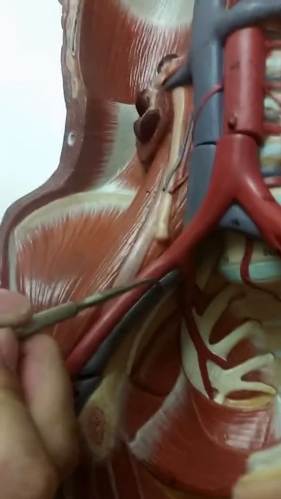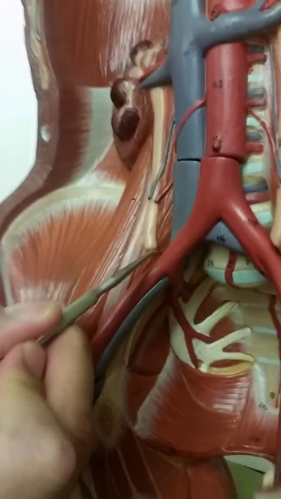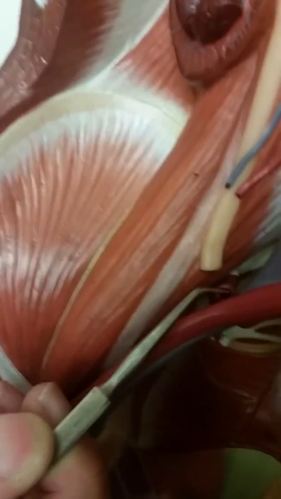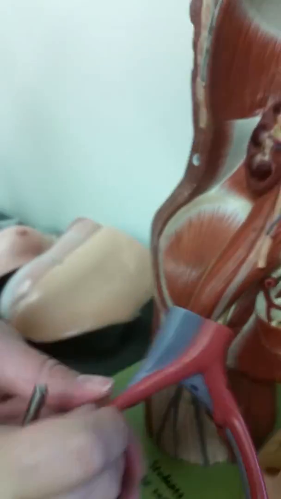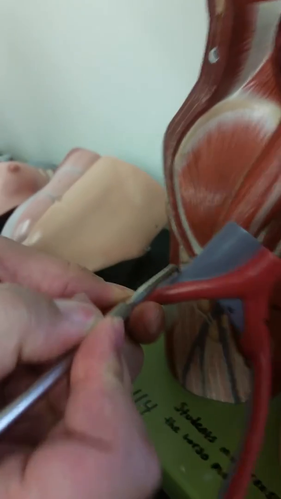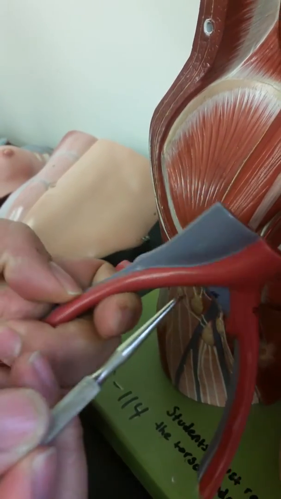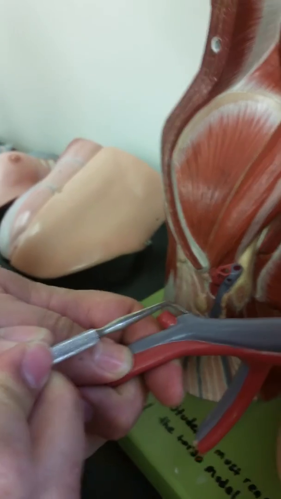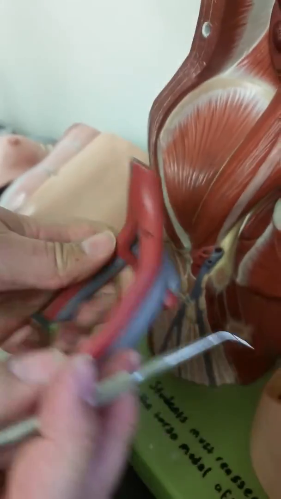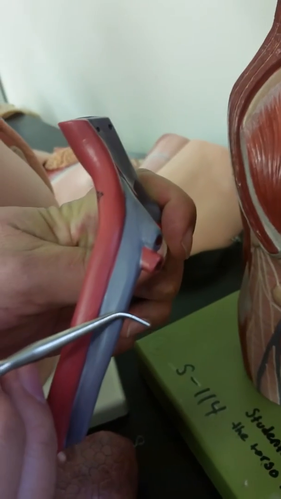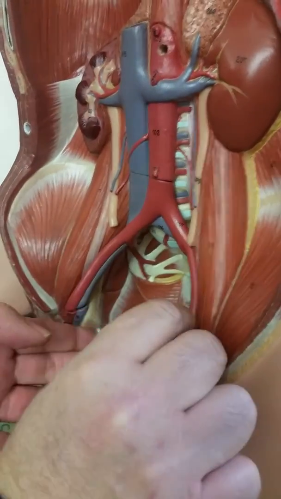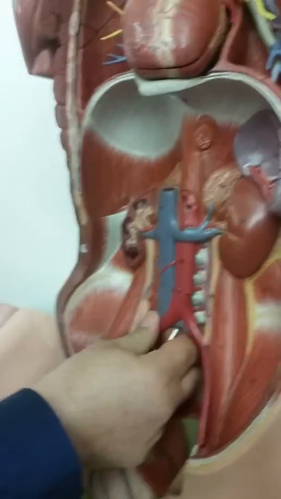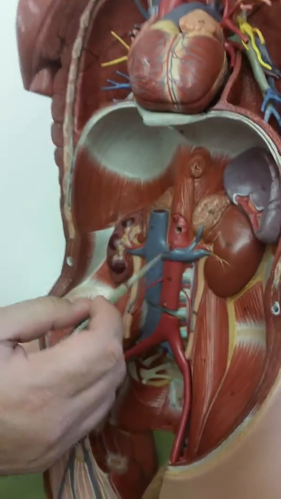This part right here, it's hiding a little bit, you don't see it very clearly, but if you remove this, it will be here. This part right here will be the right common iliac vein and left common iliac vein. And if you look here, this is the right external, and this is right internal. And then the left side, same thing: left external iliac vein, left internal iliac vein. And this is the end of the bifurcation of those two major structures. You can see actually a couple more small structures.